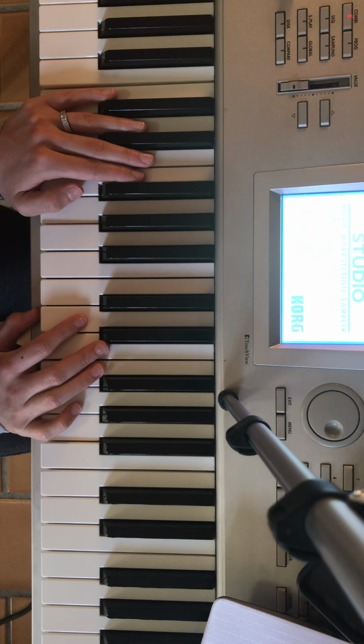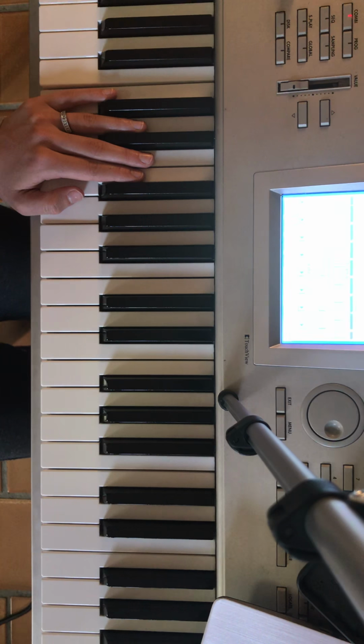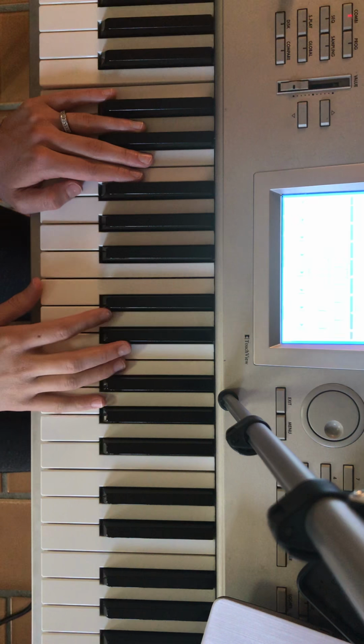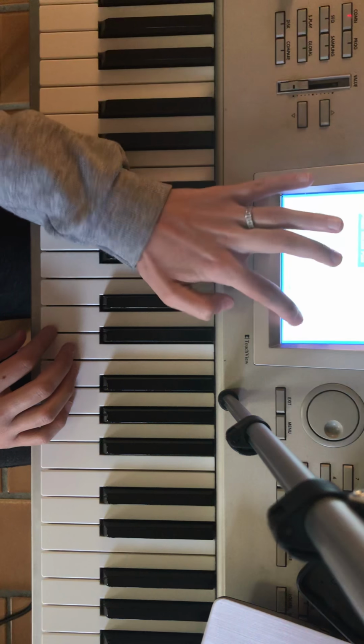We have pretty much the same. Instead of 4 bars, we actually have 3 bars, which is nice.